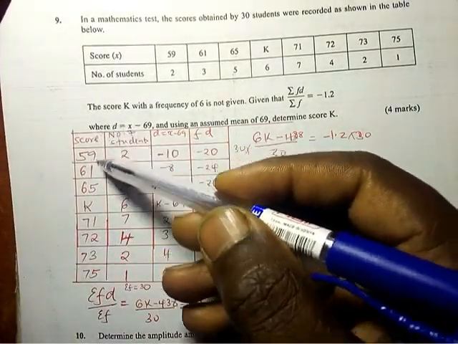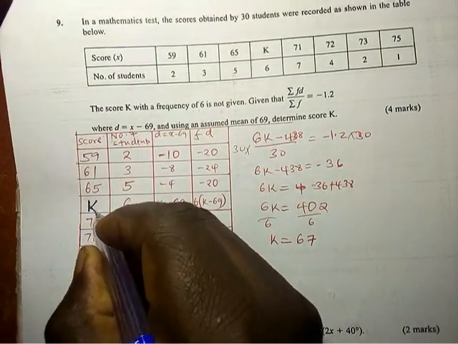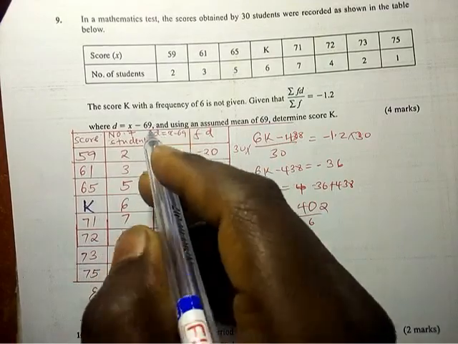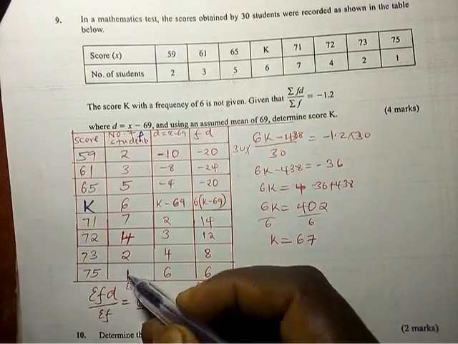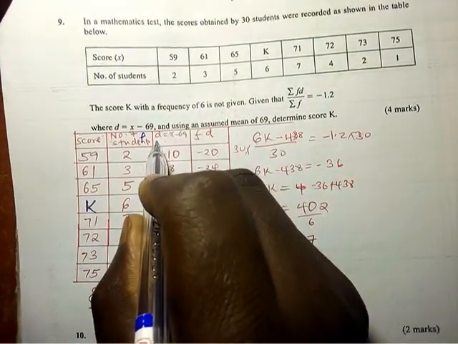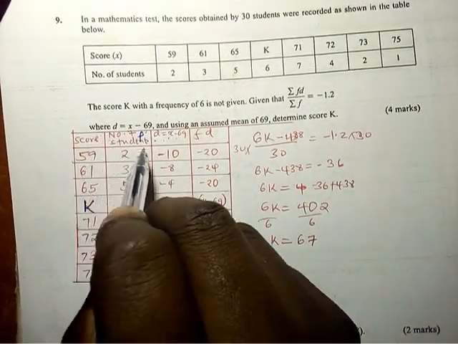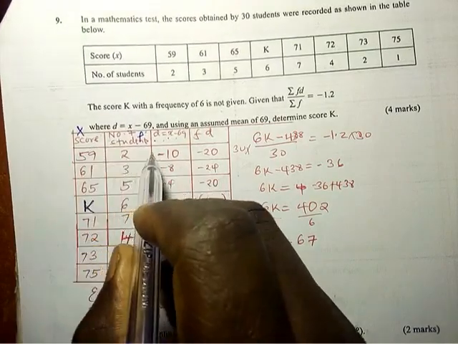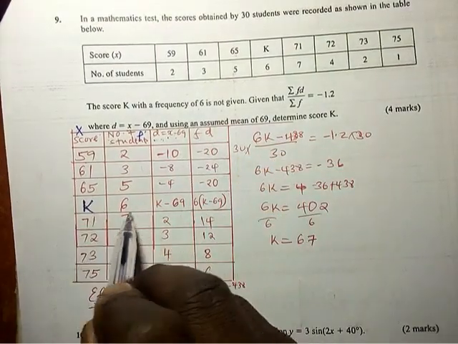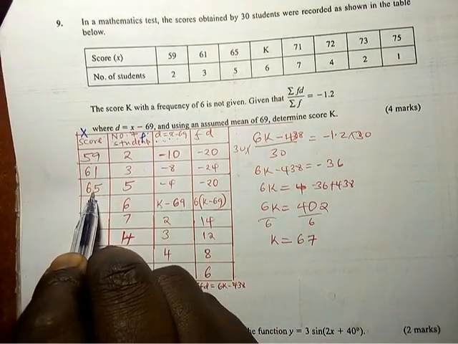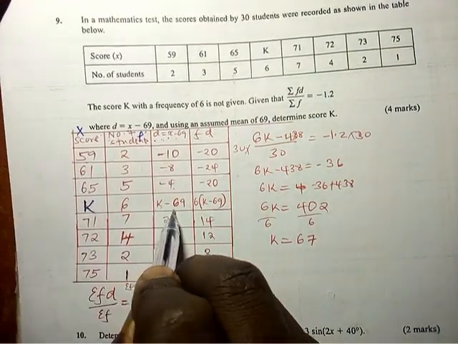So you draw a distribution table. Our score is here, 59. Our K is here, right? And then frequency. The number of students is our frequency. Those are what I have written here down to here. And then D is x minus 69. The assumed mean we have been given is 69. Therefore x is x. So 59 minus 69, you get the D. These are the D. When you reach K, we were doing 65 minus 69, so negative 4. So it will be K minus 69.